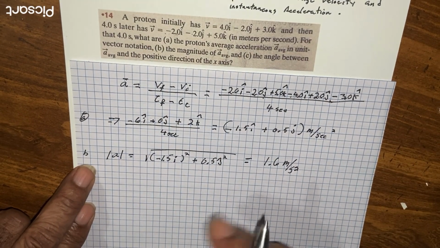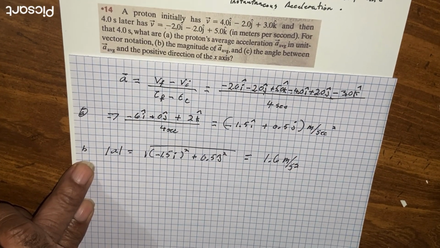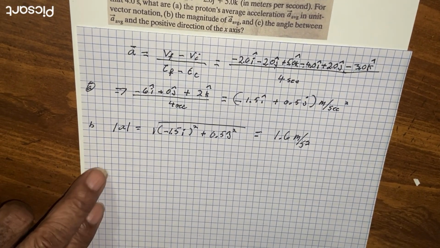And finally, the angle between the average acceleration and the positive direction.